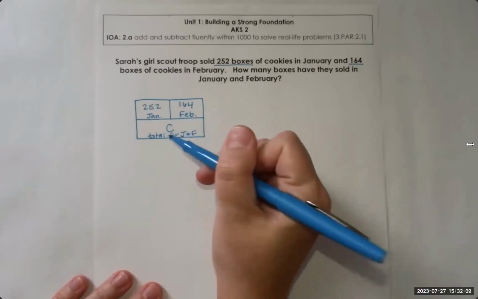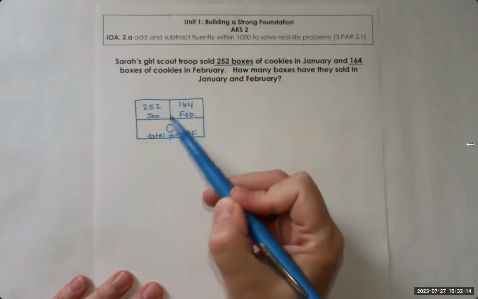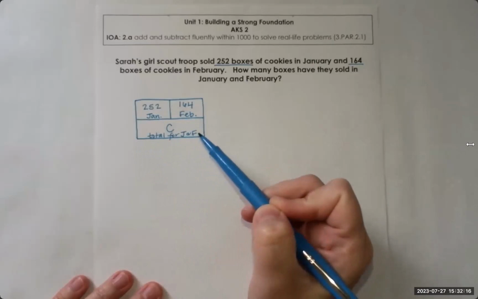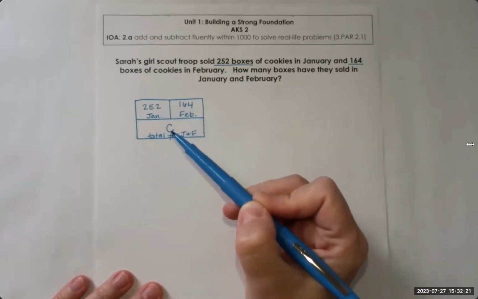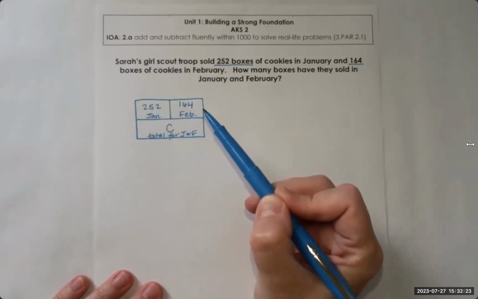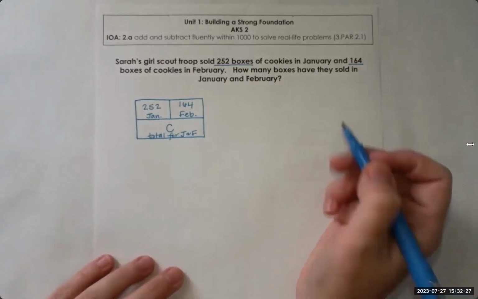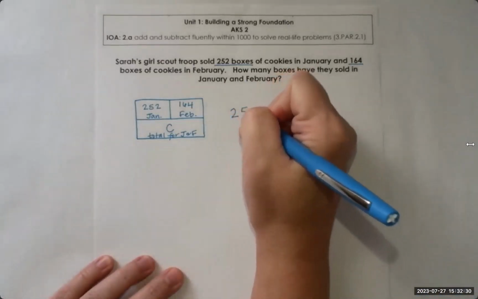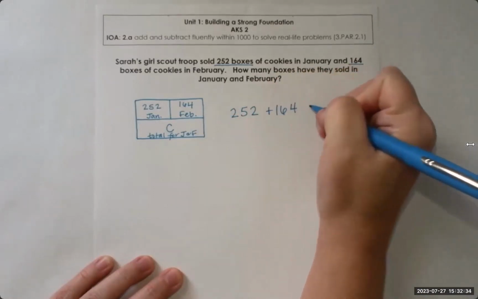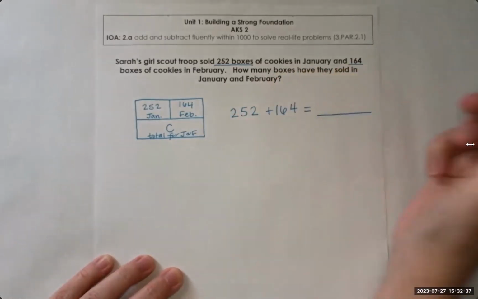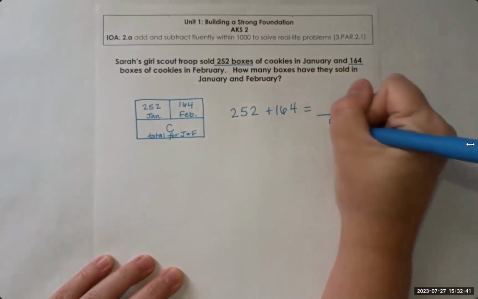So as I'm looking at this part-whole diagram, I see that these two parts I know, and I don't know this total piece. Well, I know if I added these two parts together, it would equal this part, because remember, this top piece is equal to this bottom piece. So I can write an addition equation. 252 plus 164 equals how many cookies sold in January and February.